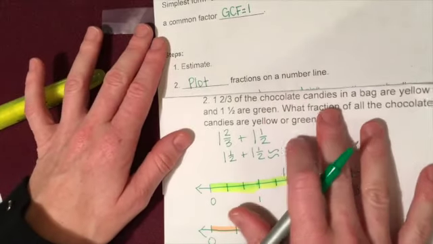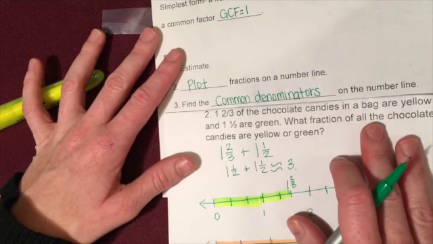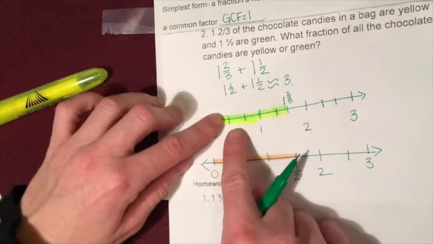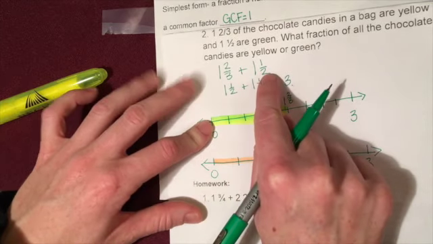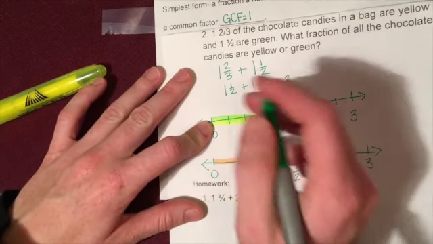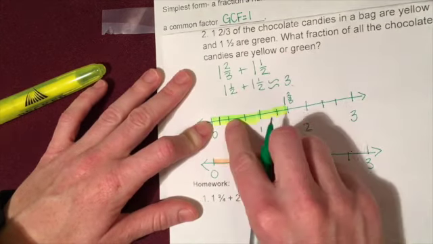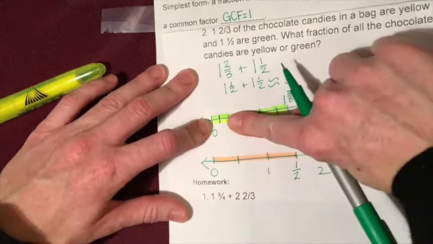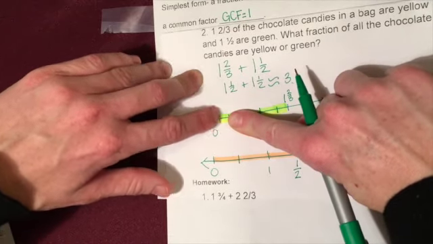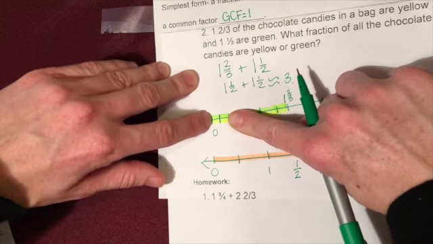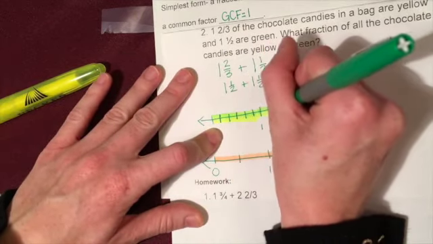Okay, so now that I have them plotted, my next step says find the common denominators on the number line. So I look at my first number line and I look to the denominator of the other one, which is a 2. So I need to split these into halves. Each portion needs to be split into half. So I'm just looking at that 1/3, and I'm going to split that 1/3 in half. So I'm just going to divide it, and I'm going to do that to all my other thirds.